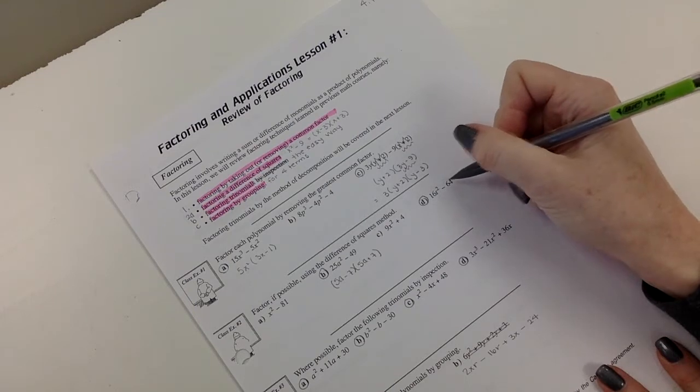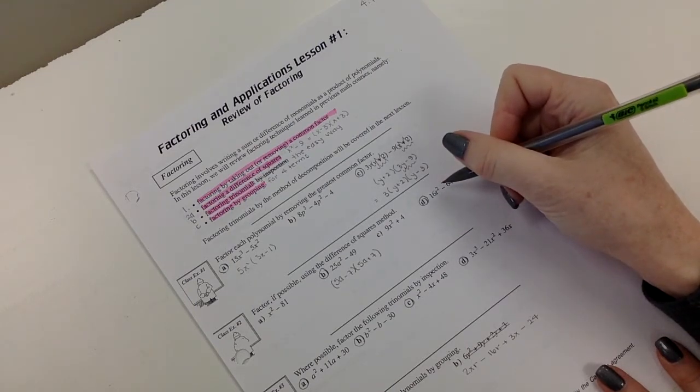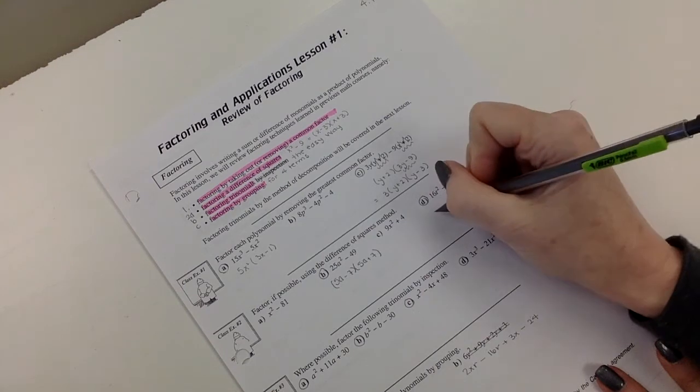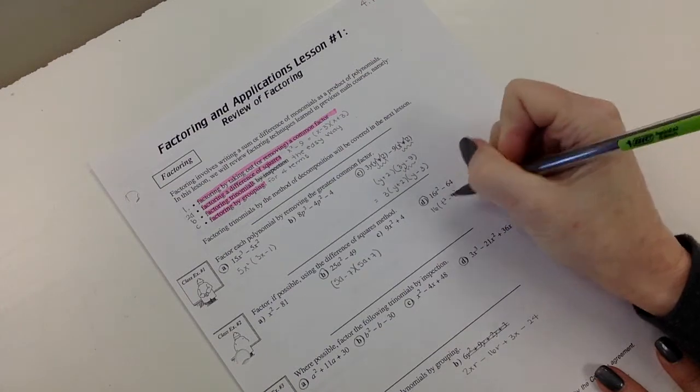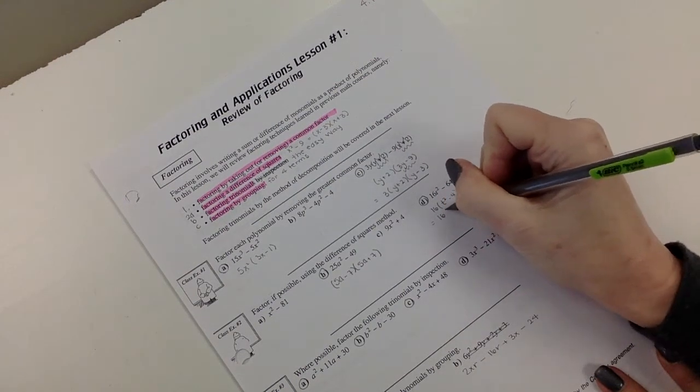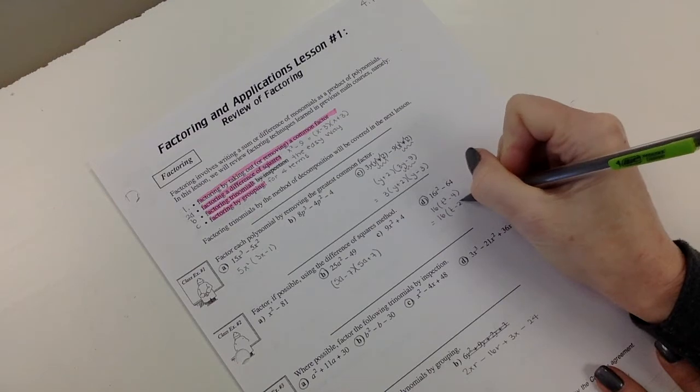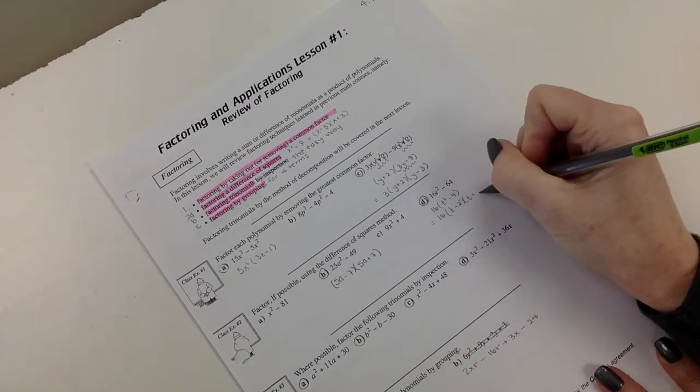Here we could factor first and take out 16. That would leave us with t squared minus 4, and then we could keep factoring: 16 times t minus 2, t plus 2.